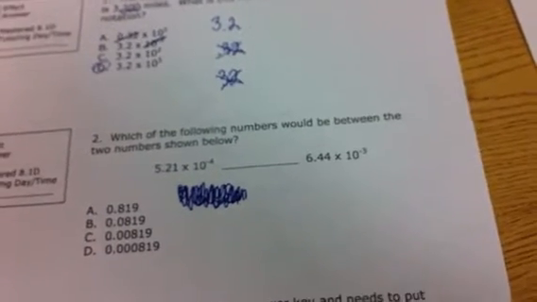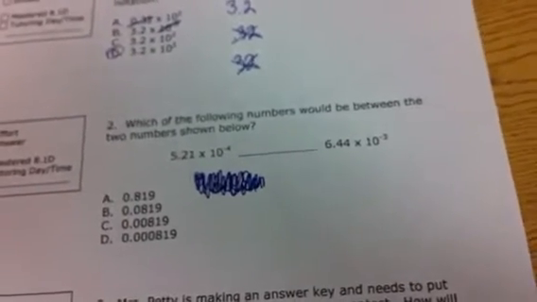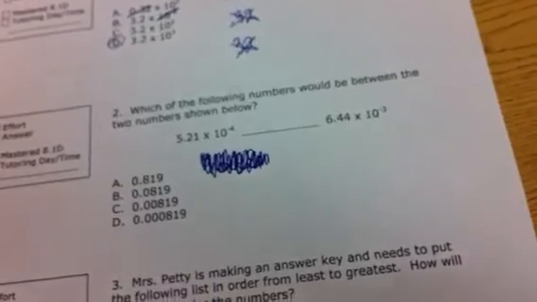Now let's move on to number 2. You're trying to figure out which number is between these two numbers. These two numbers are in scientific notation. So what we're going to have to do is put these numbers into standard form, and then we will compare them.